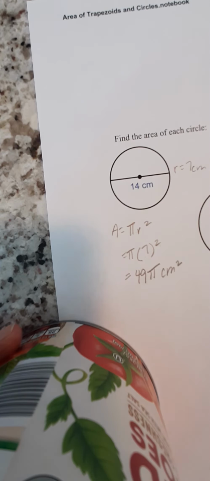So you'll want to pay attention to Math Excel. They might say find your area in terms of pi, meaning your answer has a pi in it. So that would be your answer in terms of pi. If they say to find your answer and round it, then you need to use your calculator.